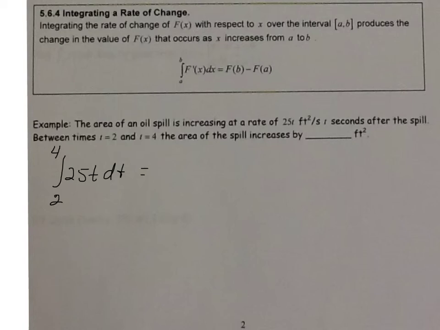All right, 25 is just a coefficient. The integral of t is t squared over 2. So the antiderivative is going to be equal to 25 over 2 t squared on the interval from 2 to 4.